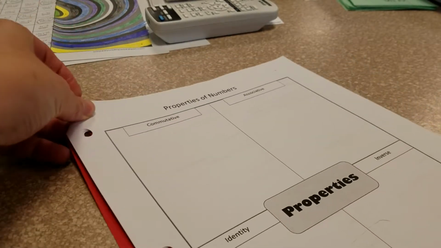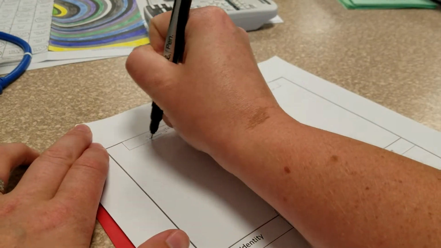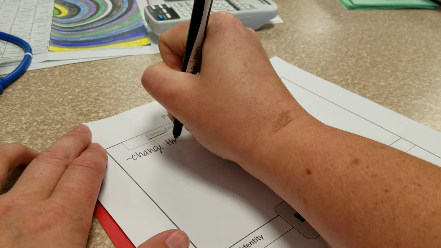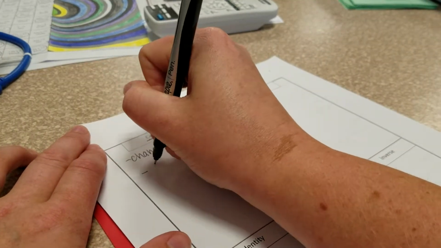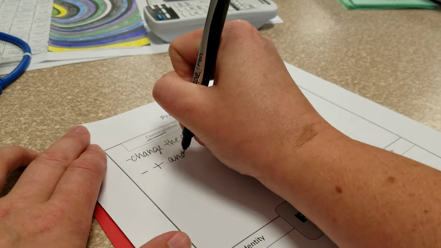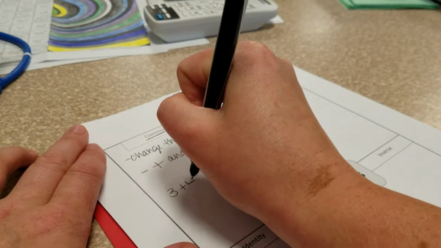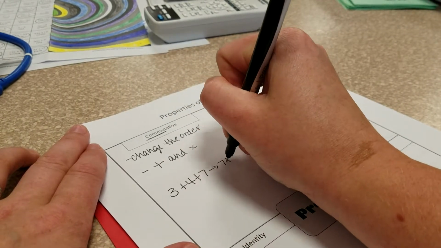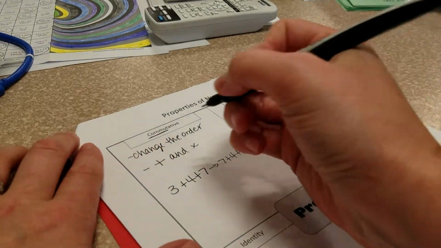Quick lesson on some of the properties of numbers that we have. The commutative property is about commuting, so it allows us to change the order of the problem that we have in front of us. This is going to work for addition and also for multiplication. So if we have an example of 3 plus 4 plus 7, we can switch this order around to 7 plus 4 plus 3. That would be allowing us to use the commutative property.